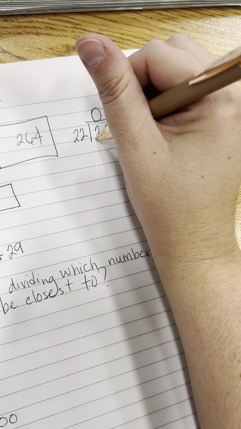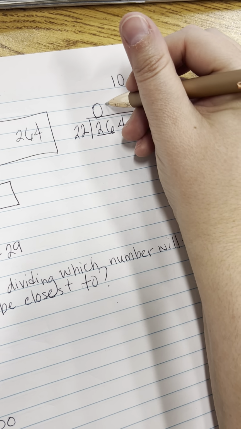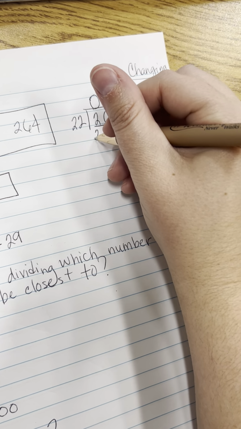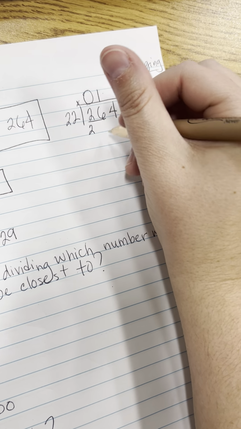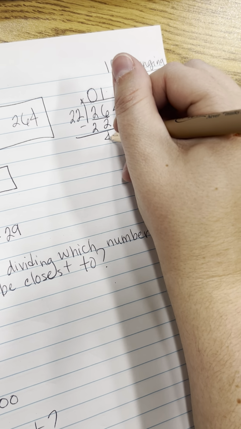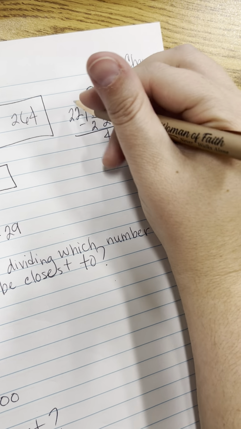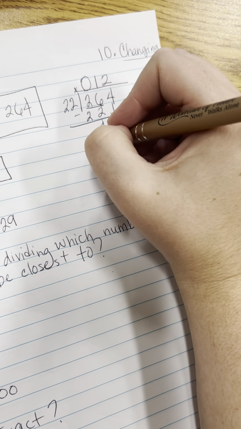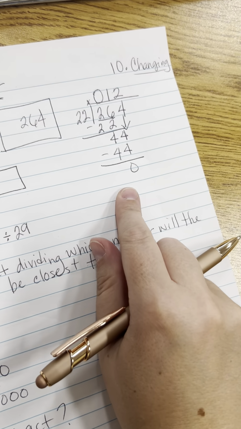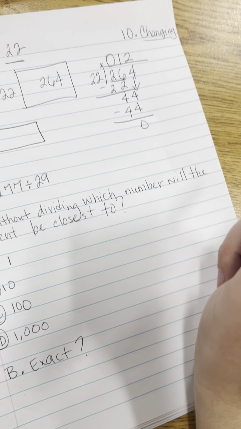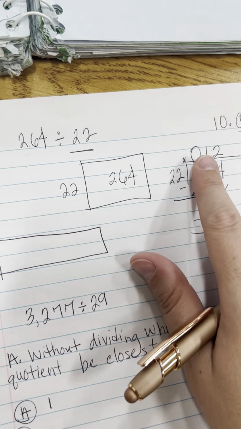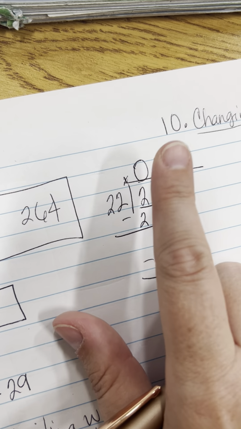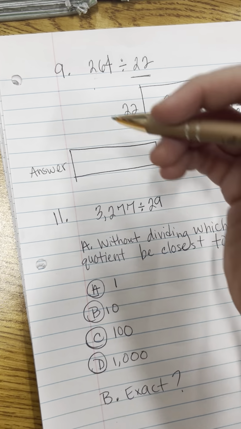We're going to say 22 into 26, and that goes in there once. Multiply. 22 times 1 is 22. Subtract. Bring down. Easy. Goes in there twice. 44. Subtract. 0 remainder. That means we are finished. So your answer for number 9 was 12. Okay.